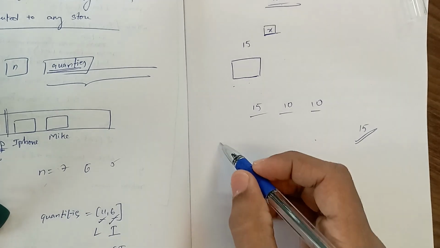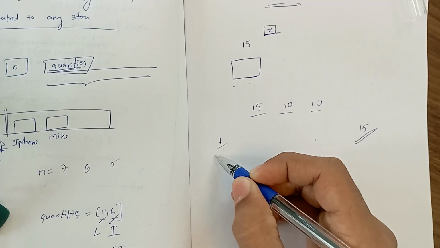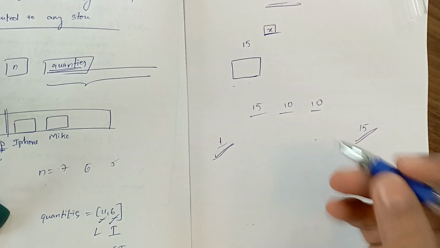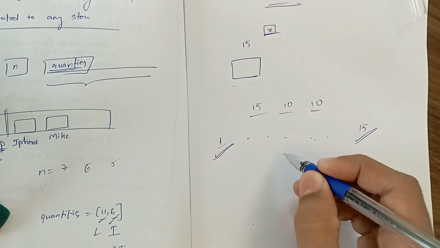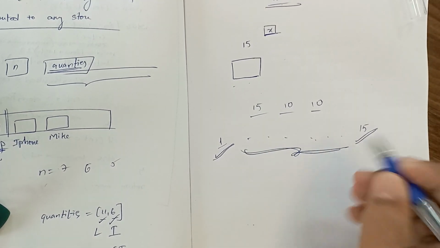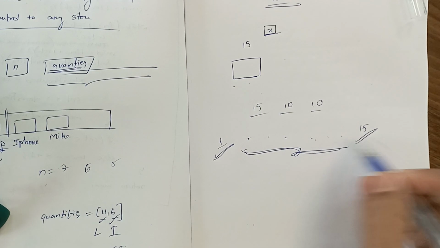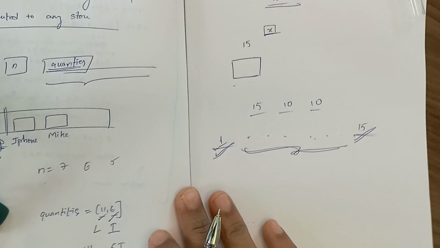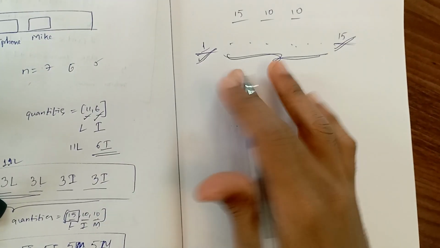We are assuming like that. And the minimum items we can give to any store is one. So the number of items we give to any store will be in this range. The optimal will be in the middle of this range, or maybe it can be 1 or 15.